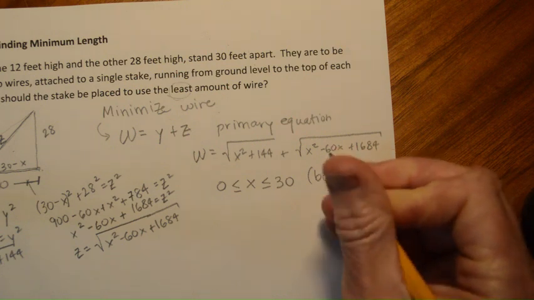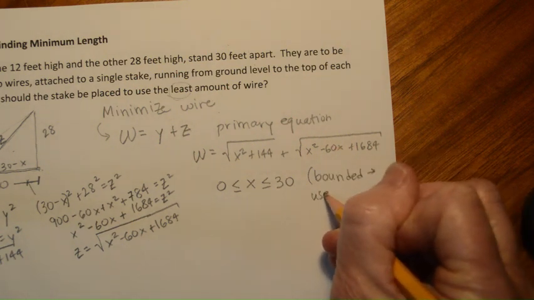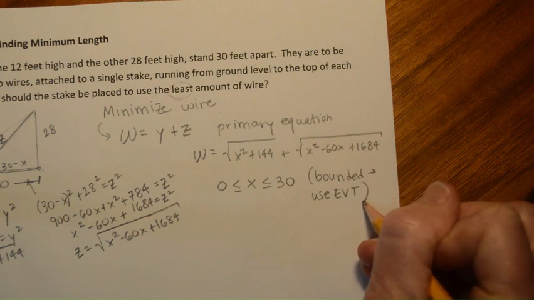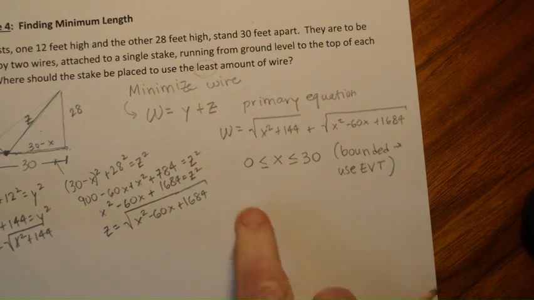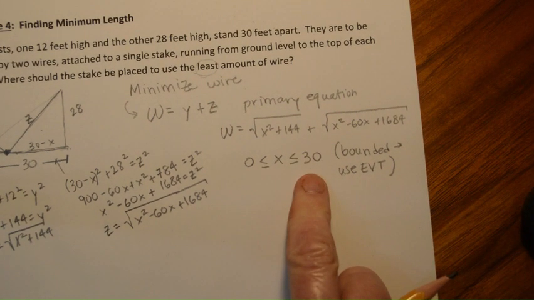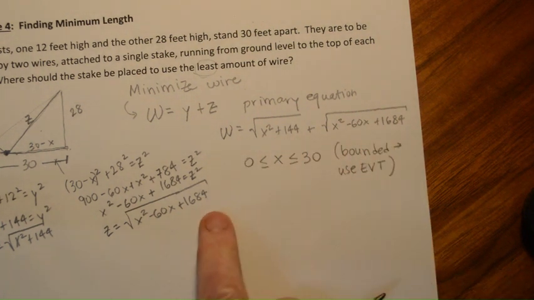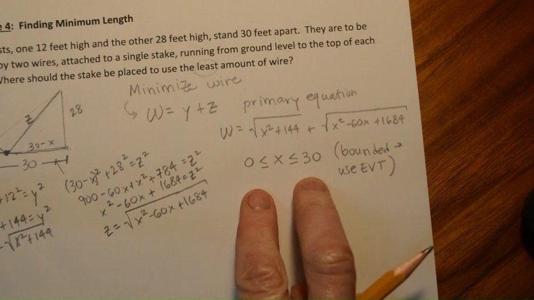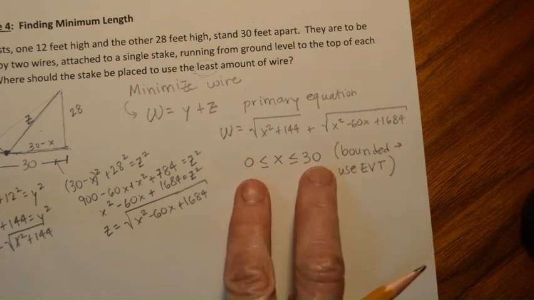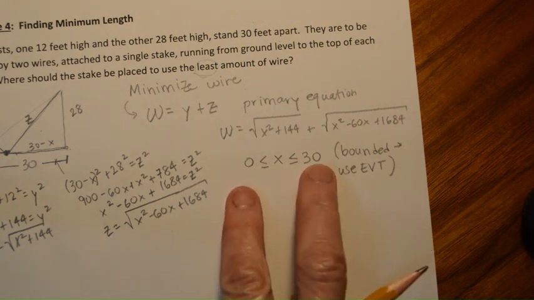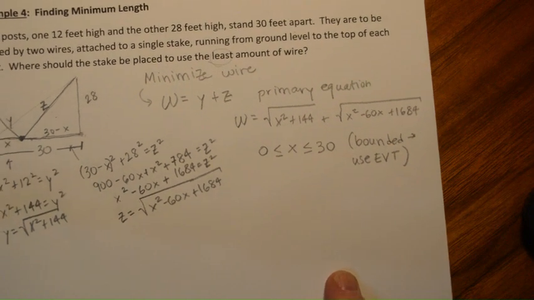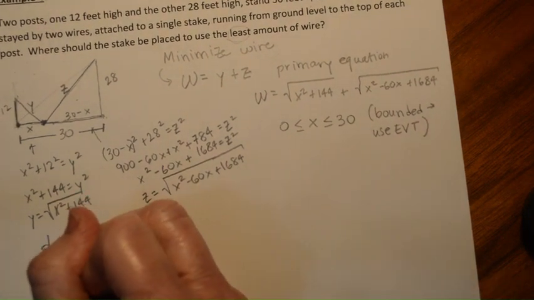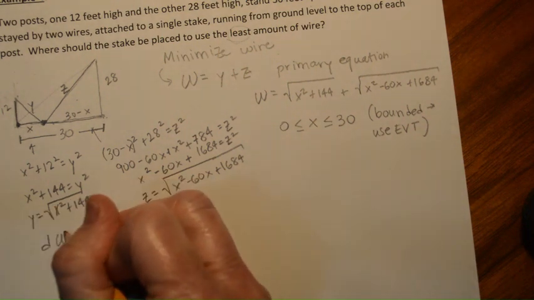So we're going to use the extreme value theorem, right? So that means that we will find the critical numbers of this function, and then in addition to testing them to see what their values are, we're also going to test the two endpoints, so the 0 and the 30. Okay, so then we need to take the derivative, and this is going to be the worst part ever.